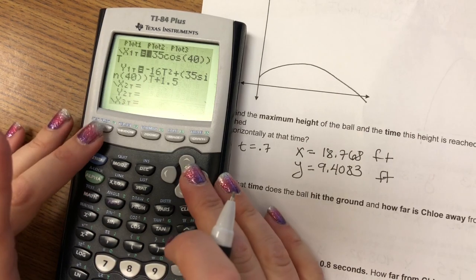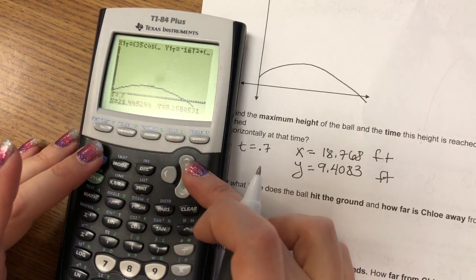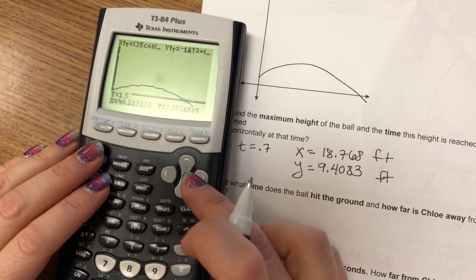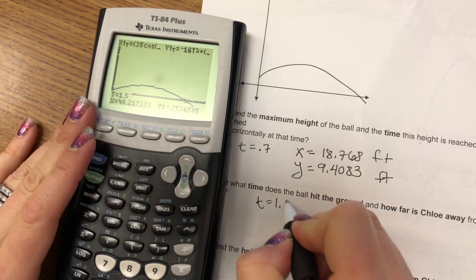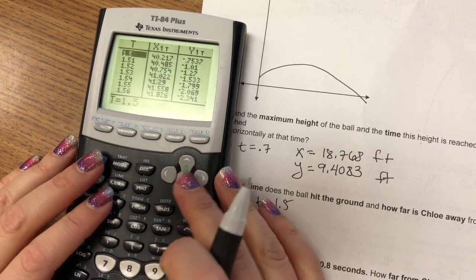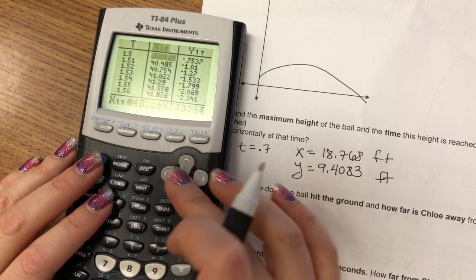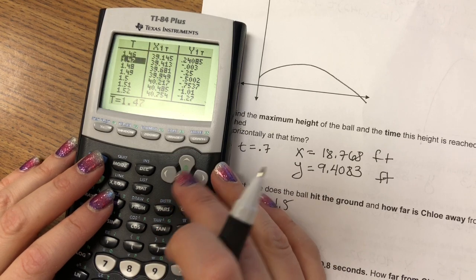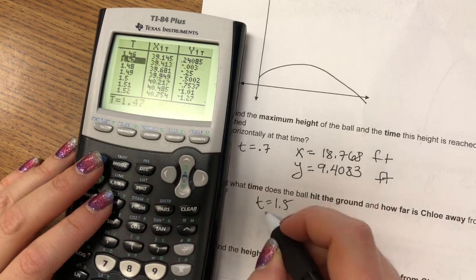What time does it hit the ground? All right, trace again. So near 1.5 seconds. I think this is the closest.